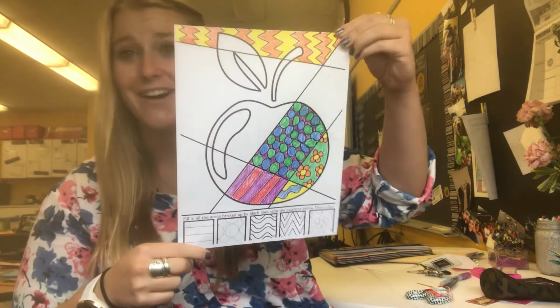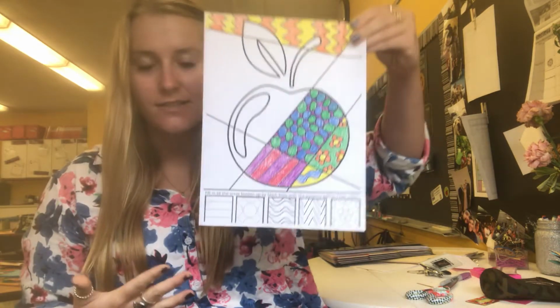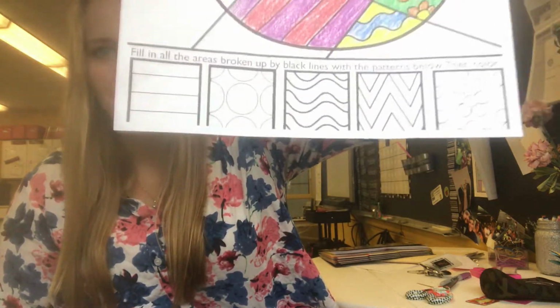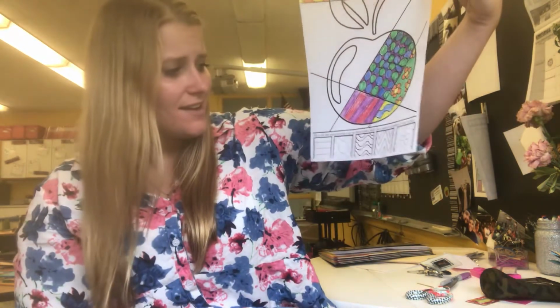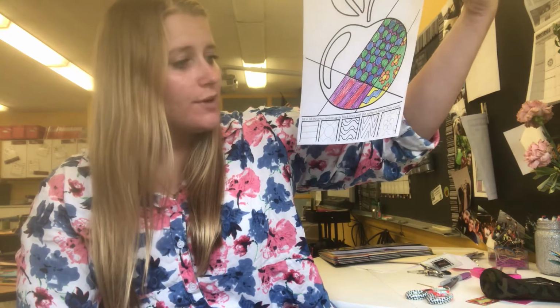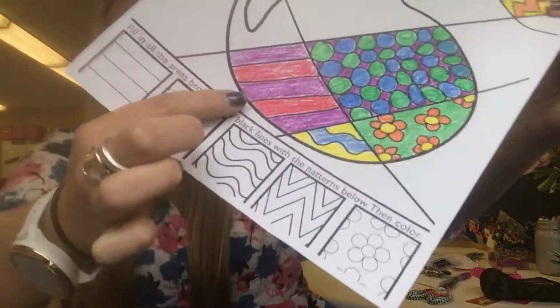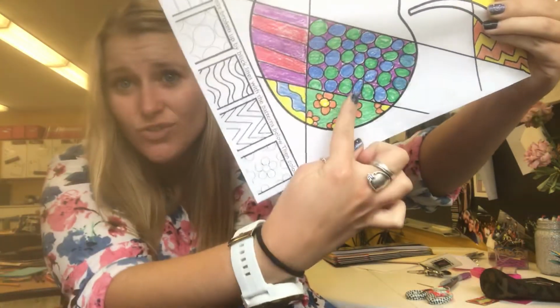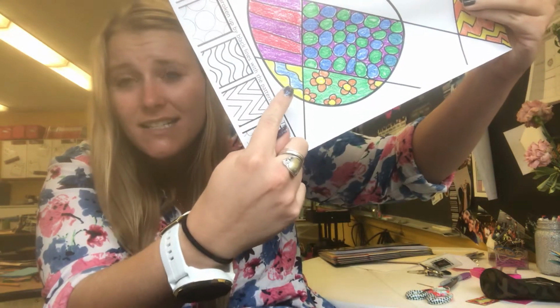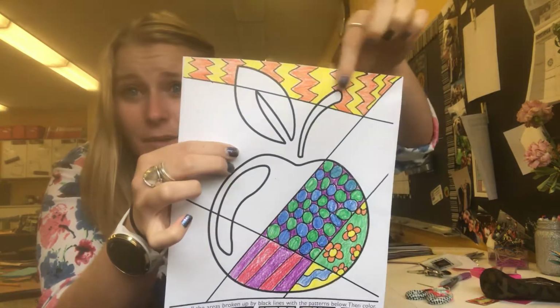Inside your packet that you picked up yesterday, you should have an apple that looks like this. When I started, it was all white, just like yours is. I looked at the bottom and saw these different patterns. The directions say to fill in all of the areas broken up by black lines with the patterns below and then color. I did straight lines, circles, squiggles, and flowers. Up here I did a zigzag pattern.